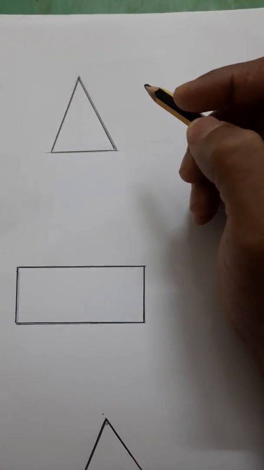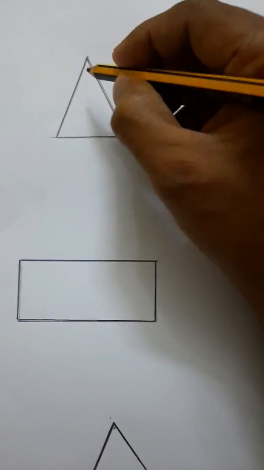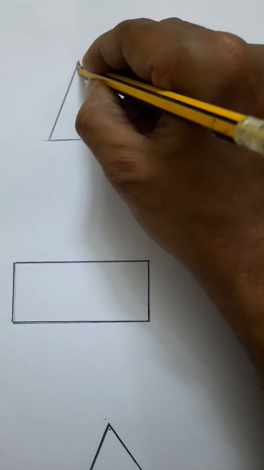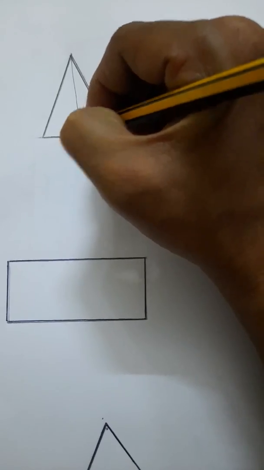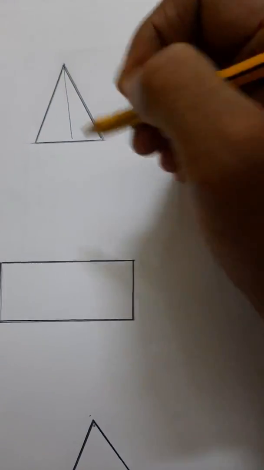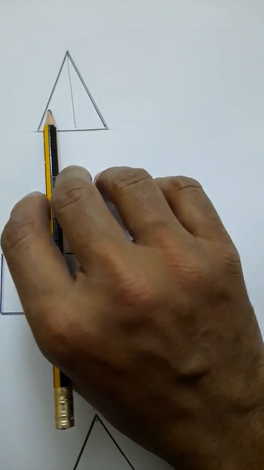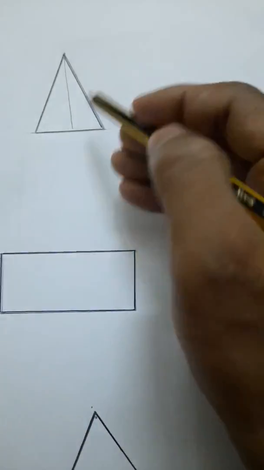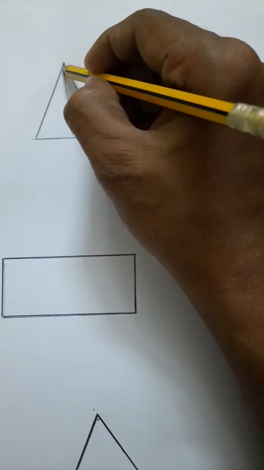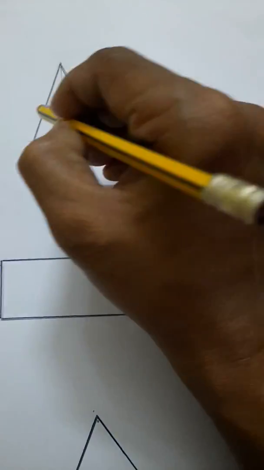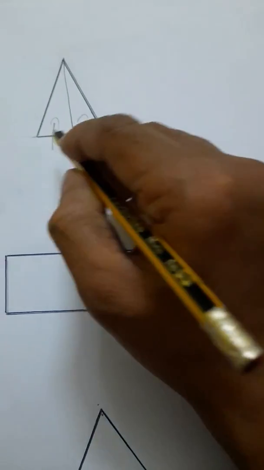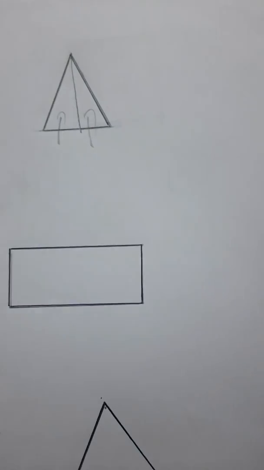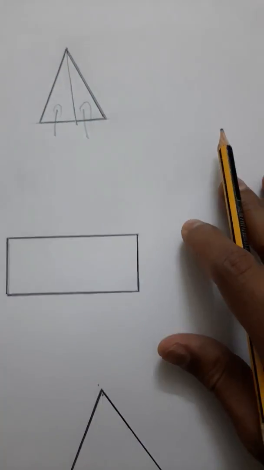Listen, dear students. If we draw a line which matches exactly when we fold it along this line, you fold it along this line and it matches correctly. This side and this side are two parts. Here is one part, here also one part. Correct. This is a half side, this is a half side also. We got it. This is symmetry.